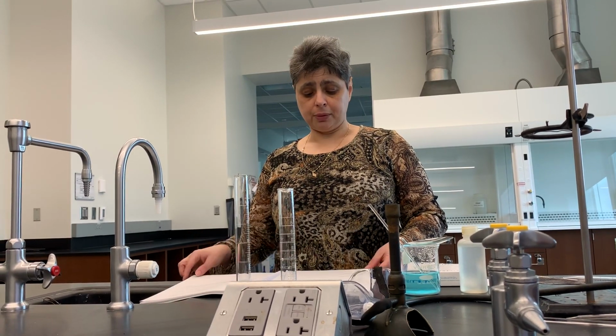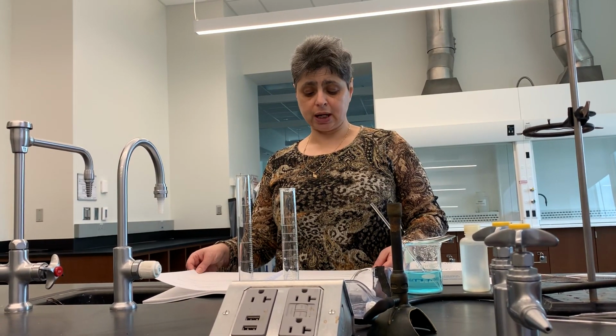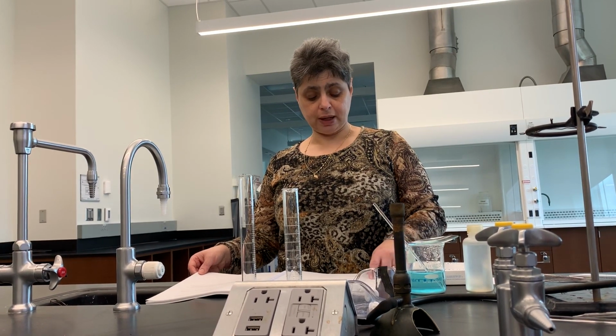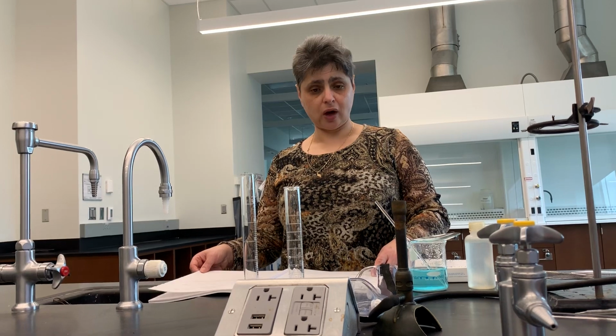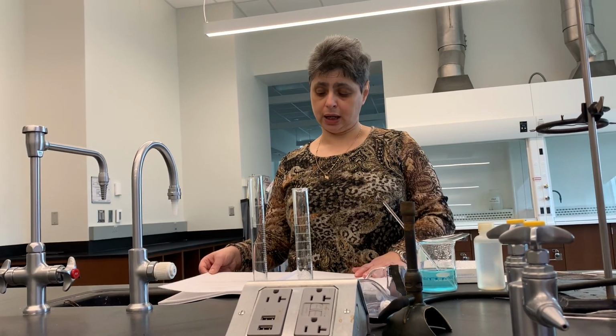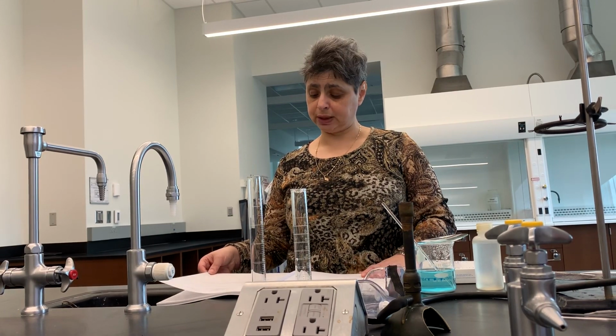And then data sheet 2 is what we discussed before break, and I do expect you to be able to find the concentration of copper from your graph, the mass of copper and percent copper, and fill out this data sheet completely.